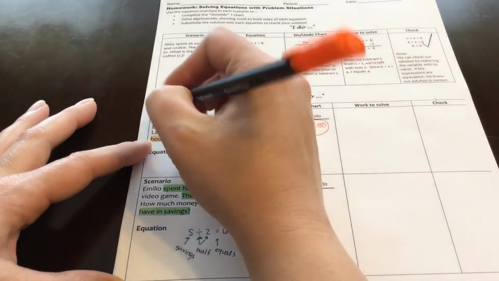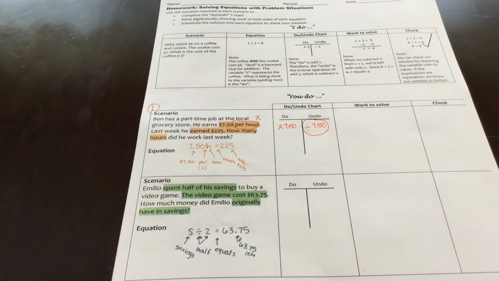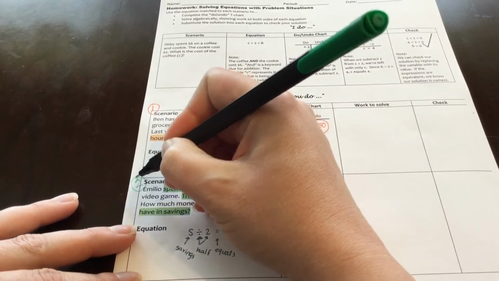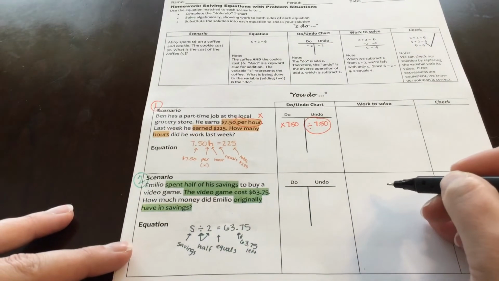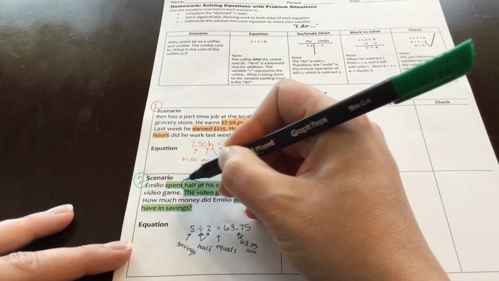For number 2, the scenario was Emilio spent half of his savings to buy a video game. The video game cost $63.75. How much money did Emilio originally have in savings? Many students identified this as being a division equation, not all, but the clue of half.